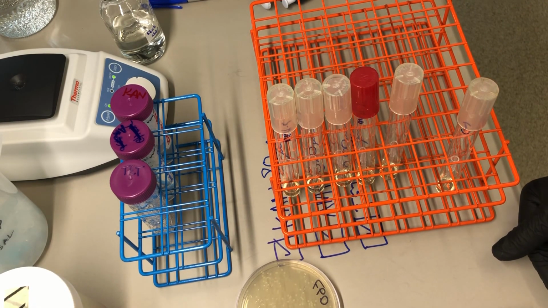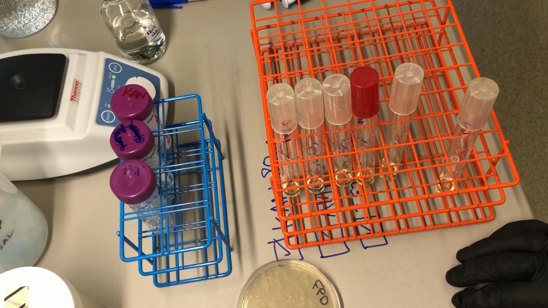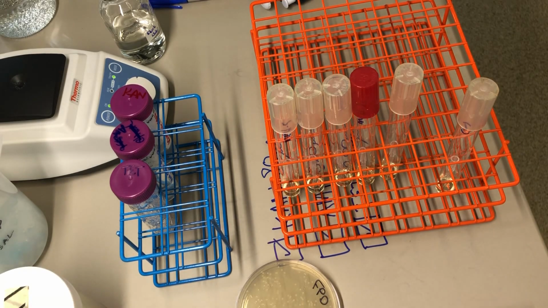And you'll get these cultures on the second day, and you'll follow the procedure to harvest the cells, wash the cells, dilute the cells, and put them onto the KAR plates that contain rifampicin and the KA counting plates. Mutate DNA.